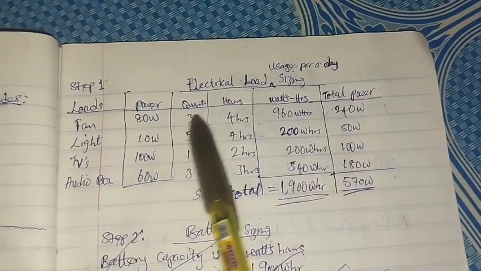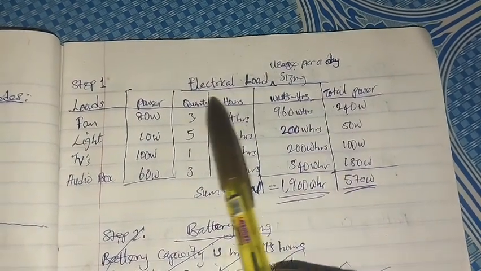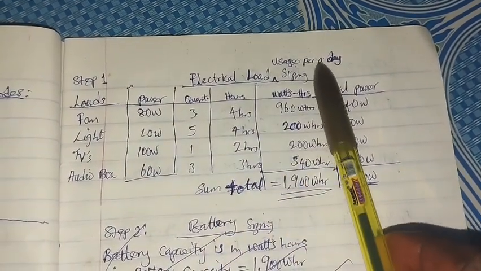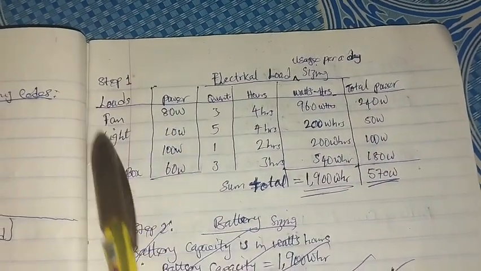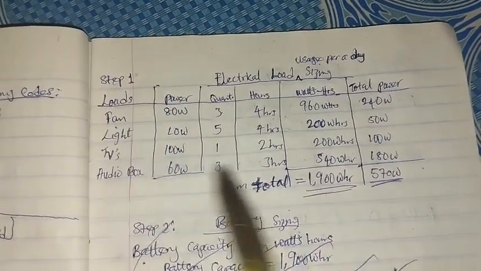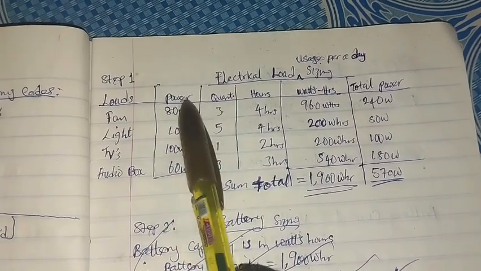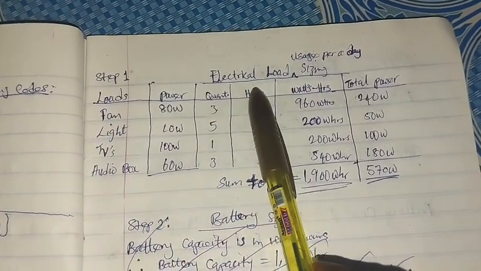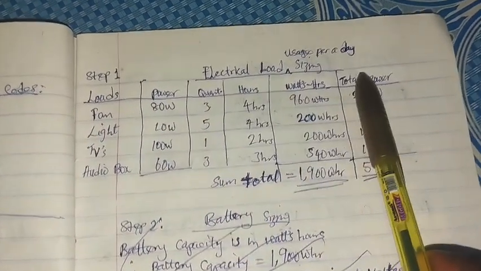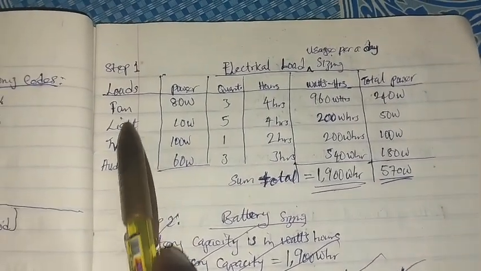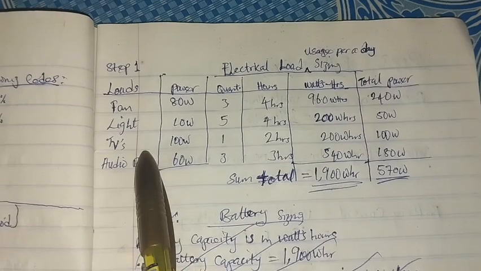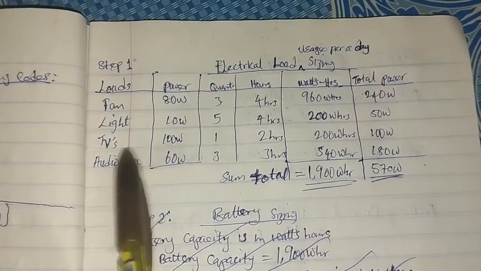First of all, we start with the electrical load sizing. That's the electrical load usage per day sizing. After that, you prepare a table. This is the first step. You prepare this table. We start with the load, the power, the quantity, the hours, the watt hour, and the total power. When you're done preparing the table, you input whatever will be used with the solar system.